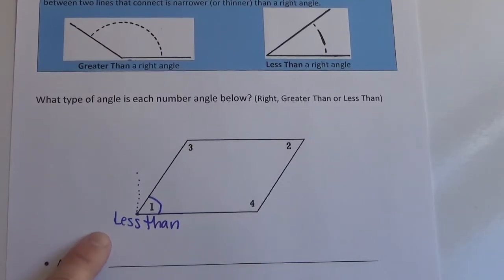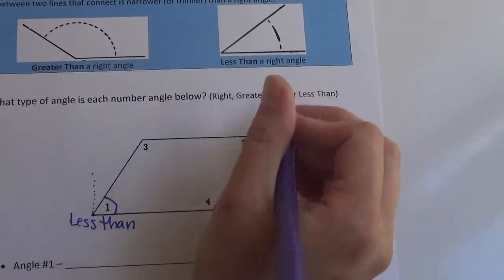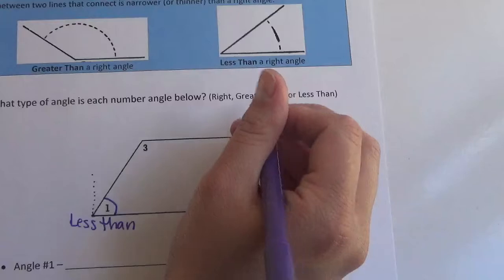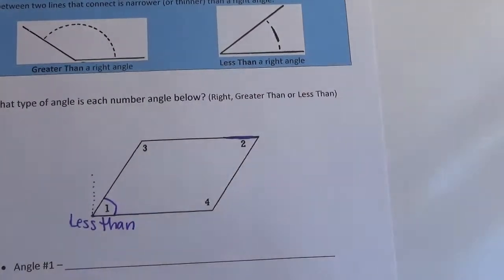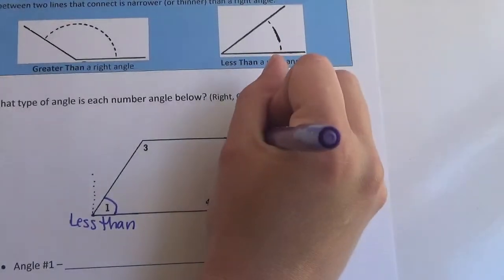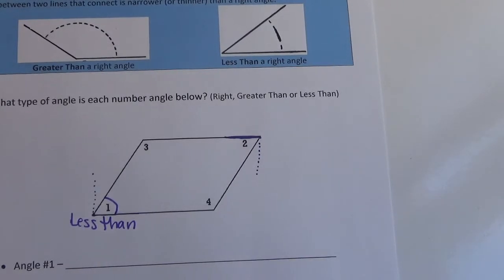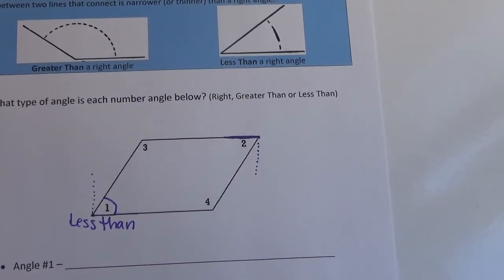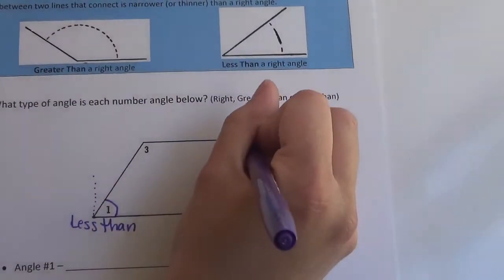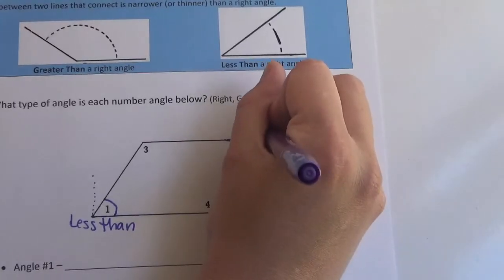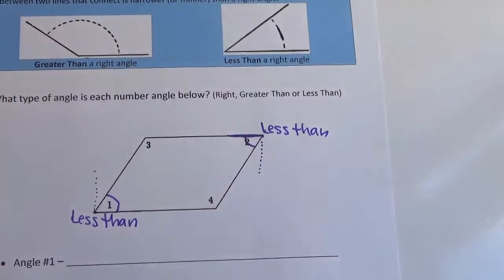Now let's look at angle number 2, which happens to be up here, right across from it. I'm going to check to see if it's a right angle first. Angle 2 has a perfectly horizontal line at the top, and then does it have a perfectly vertical line? Well, a perfectly vertical line would go like this. Does it connect to my dotted line? No. So because of that, it is not going to be a right angle. It's actually smaller. So angle number 2 is less than as well. It's an acute angle. It's less than a right angle.